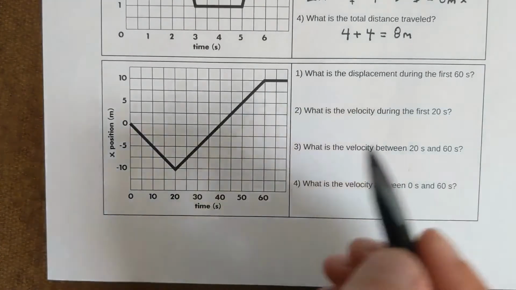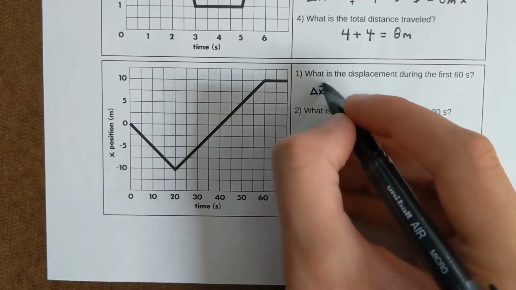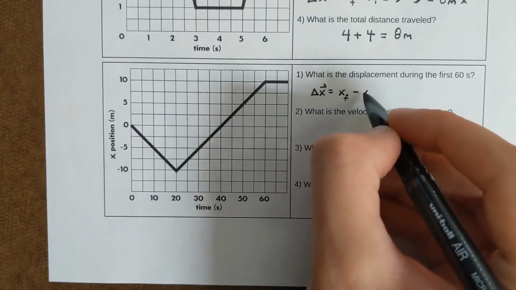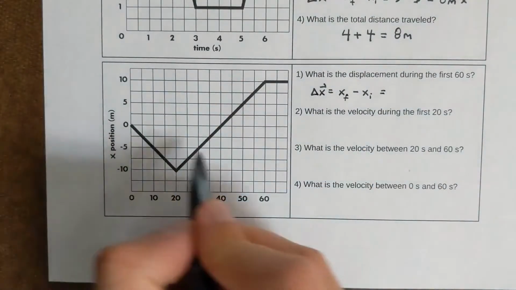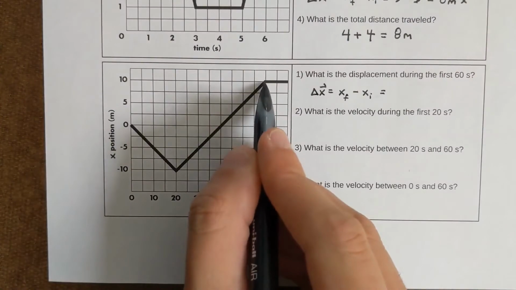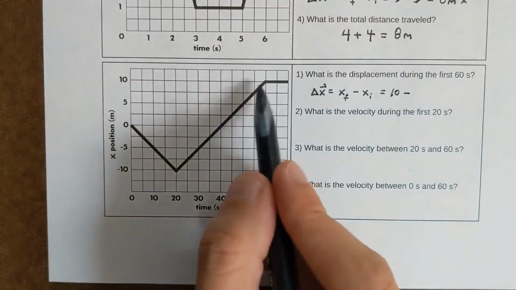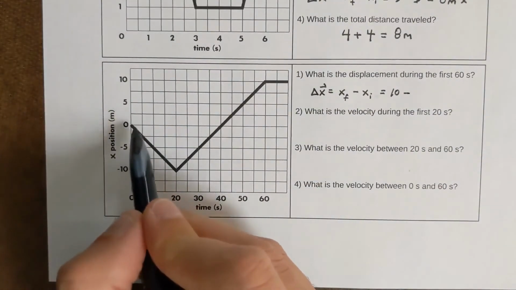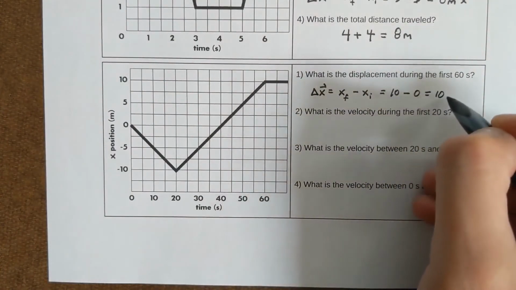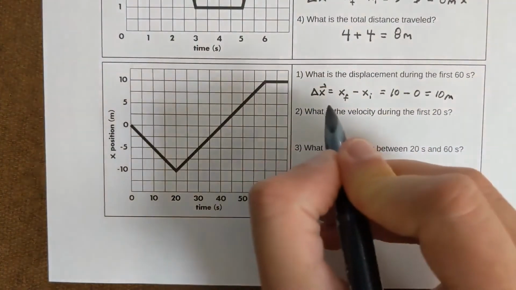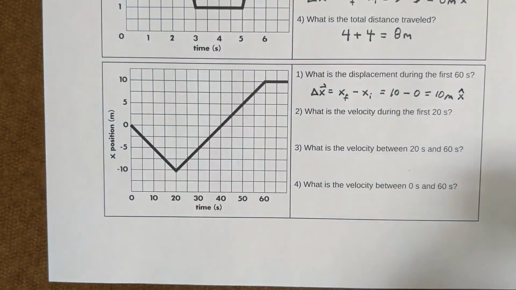What is the displacement during the first 60 seconds? So between 0 and 60 seconds, displacement is the final position minus the initial position, which is going to be the final position at 60. Let's see, at 60, we're at 10 meters, minus the initial position. The initial position was at 0 meters. And so 10 minus 0 is 10 meters. Okay, and we're talking displacement here, which is a vector, so this would be 10 meters in the x direction.